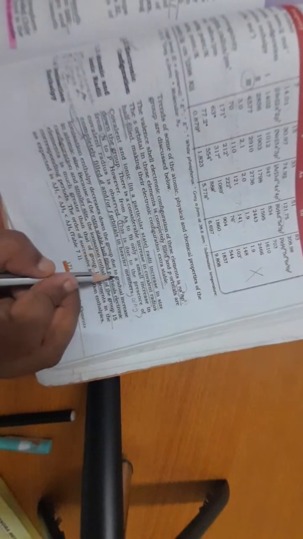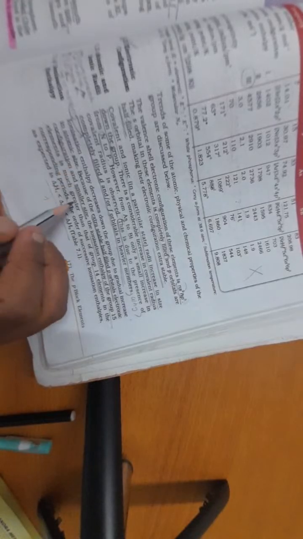What is the reason for the considerable increase and the small increase in covalent radius? It is due to the presence of completely filled d or f orbitals in the heavier members. Now the ionization enthalpy. Atomic size is inversely proportional to ionization enthalpy. So ionization enthalpy decreases down the group due to the gradual increase in atomic size.